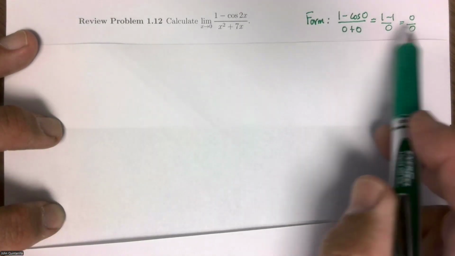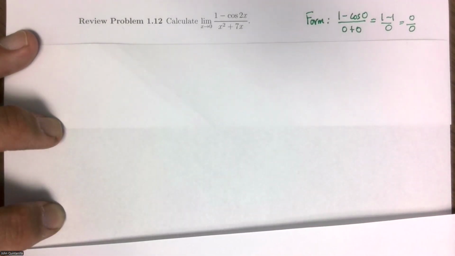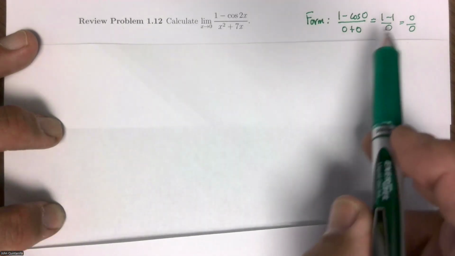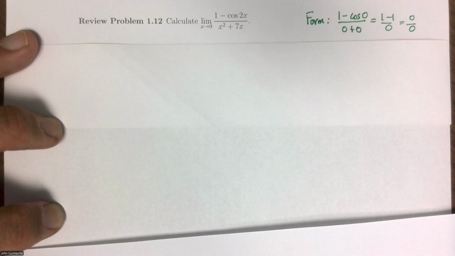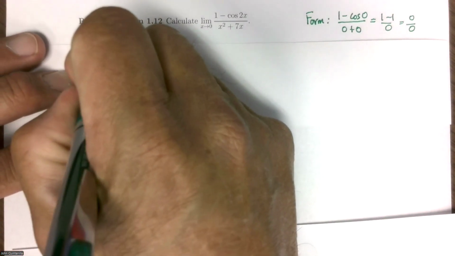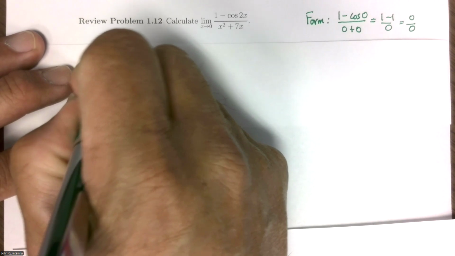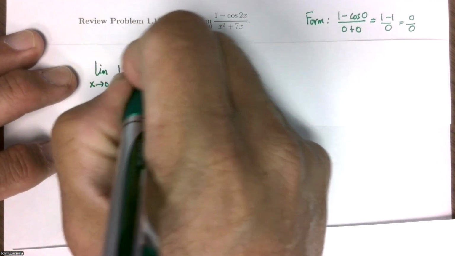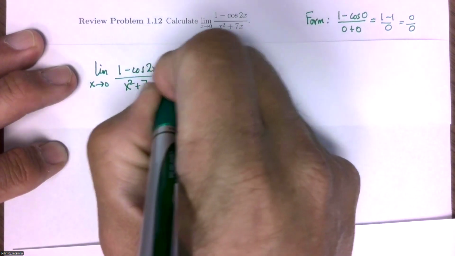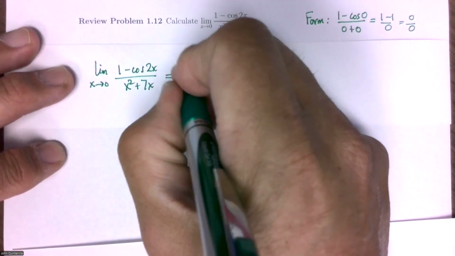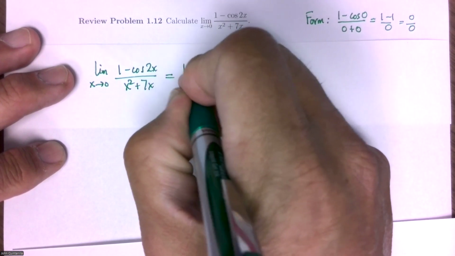We do this little bit of scratch work to confirm that L'Hopital's rule applies to this problem. I have something that has the form 0 over 0, and so L'Hopital's rule applies. And so therefore the limit as x goes to 0 of (1 minus cosine of 2x) over (x squared plus 7x) will be equal to the limit as x goes to 0.